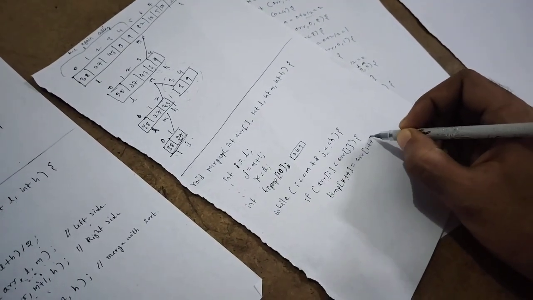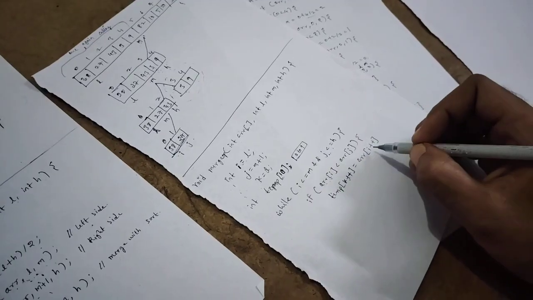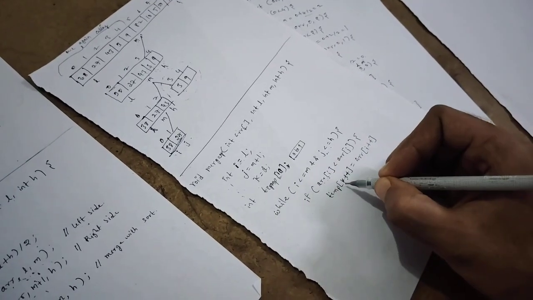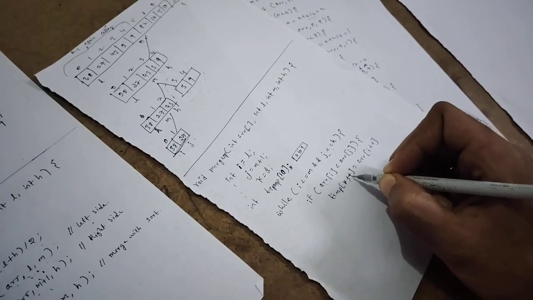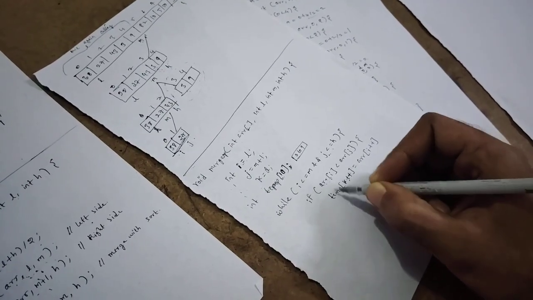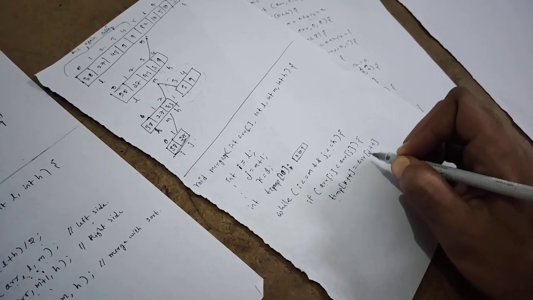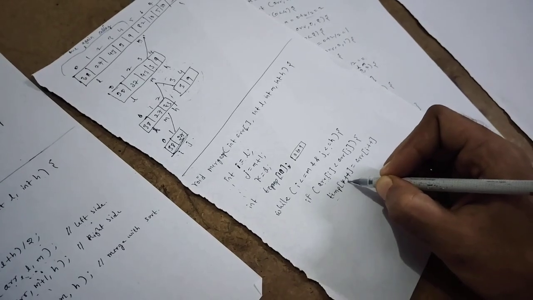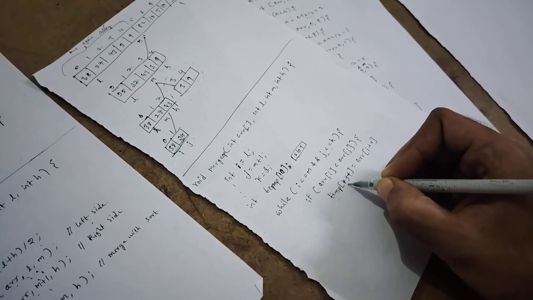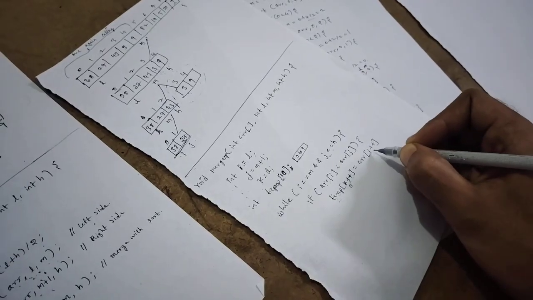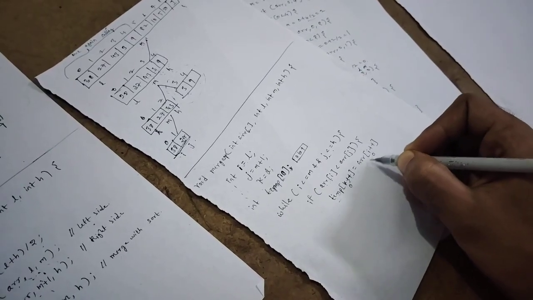Because i equals 0, assume temp 0, not temp 1, because you have seen this is executed after the increment operation happens. So think temp 0, temp array 0.